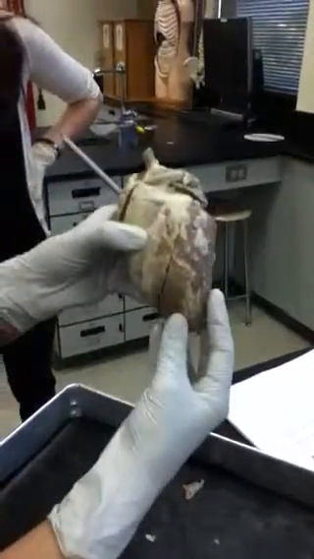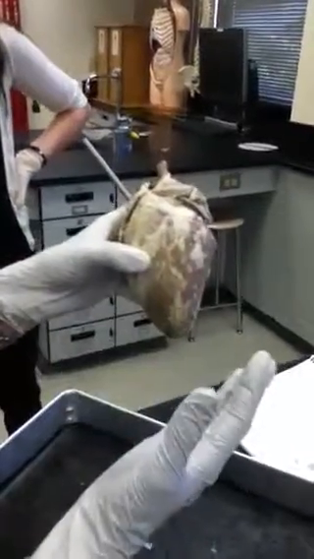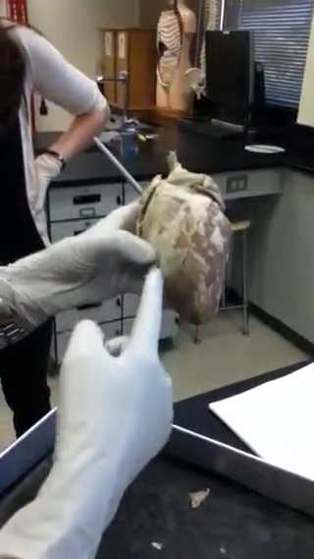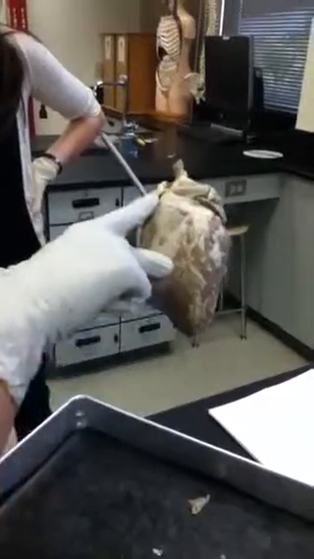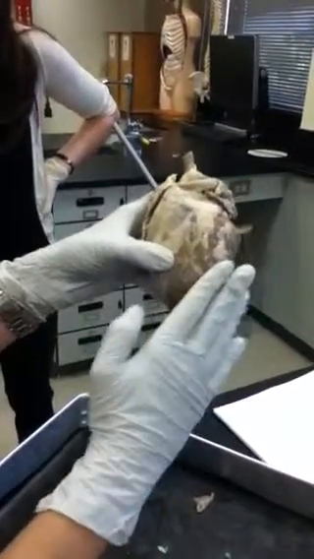This is the apex of the heart, and this is the base of the heart. So it sits in the mediastinum like this. If you're looking at it and you're not sure which is the right and which is the left, you can look for the coronary arteries that run right here. This side is going to be your right atrium and your right ventricle. This side will be your left atrium and your left ventricle.